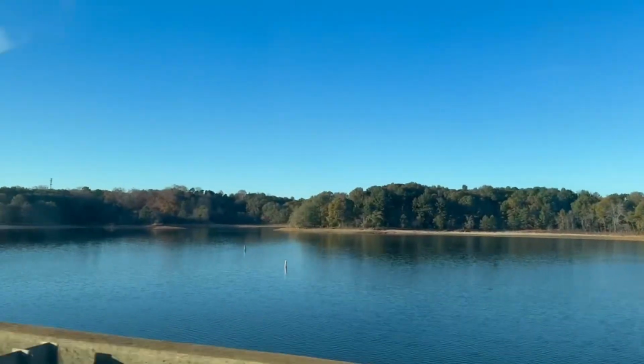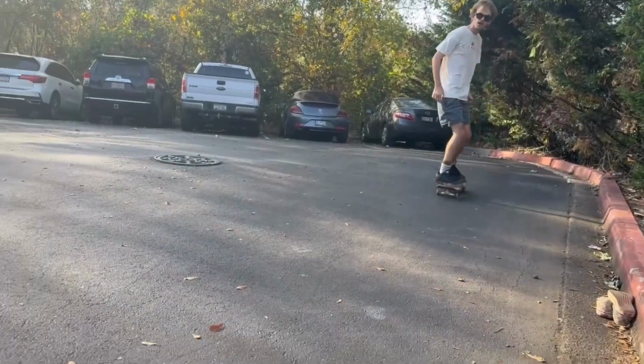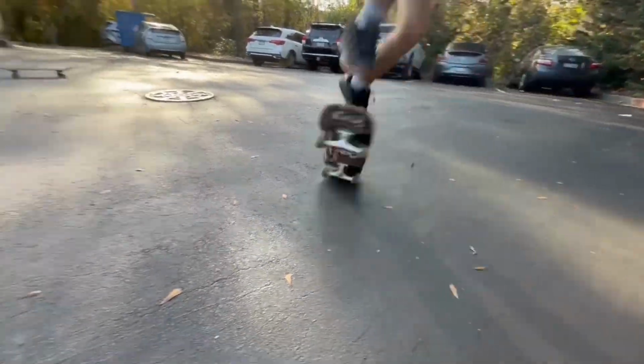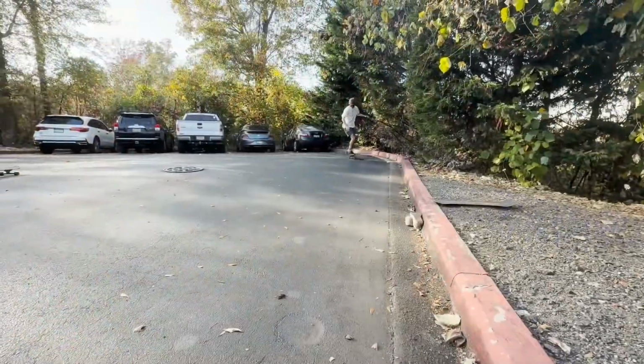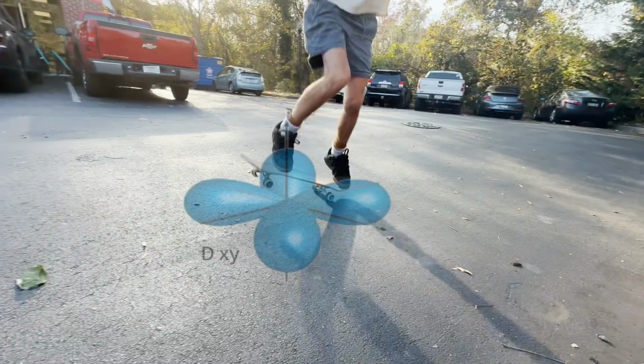Good afternoon, everyone. Today I'll be exploring the connection between inorganic chemistry and skateboarding by representing the 5d orbitals with some skateboarding tricks. First of all, I'm going to start with this pop shove it. This is a 180-degree turn of the skateboard across the x and y axis, aka the ground, exactly like the x and y plane in a d orbital.